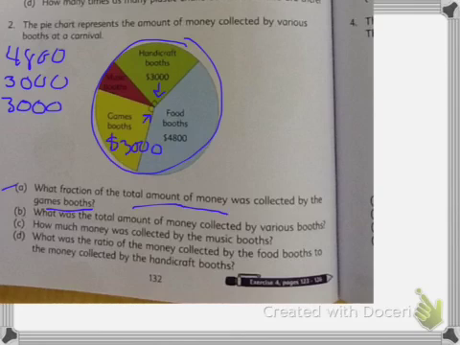So in order to do that, you have to understand a little bit about rules of circles, which we studied, right? We know that the full circle is a complete, right? We also know that you can get 4 90-degree angles out of a complete circle, right? So if the handicraft booth and the games booth are both right angles, I'm going to go ahead and reposition some of this stuff.